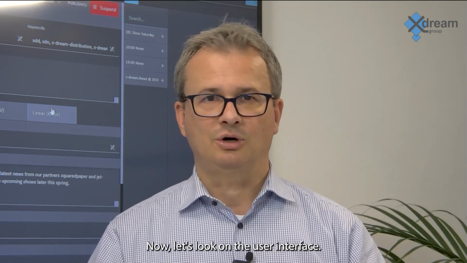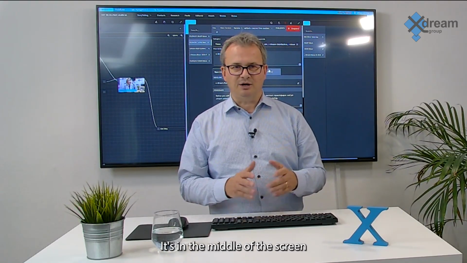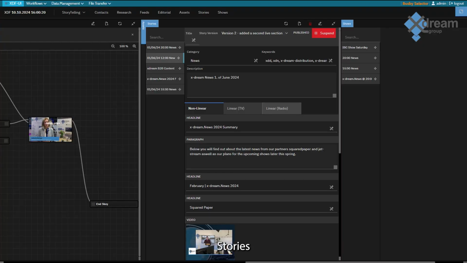Now let's look at the user interface. Here I have already loaded x-dream-Fabrik. In the middle of the screen we see the stories module. Stories obviously belong to the storytelling workspace, and for that reason that is selected here already. I've loaded a story that we created a while ago for a trade show, and what we can see here is that it has some metadata. So it's from a category, it has keywords, it has a description.